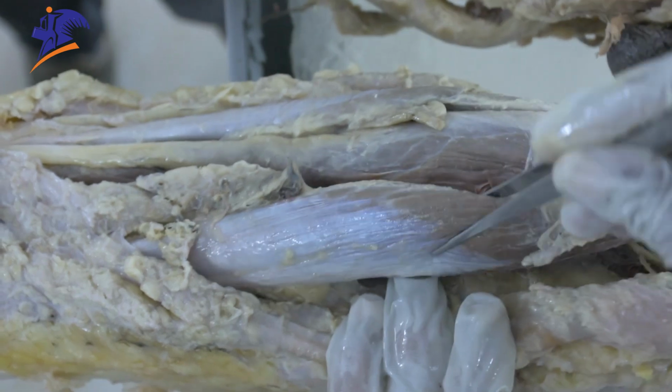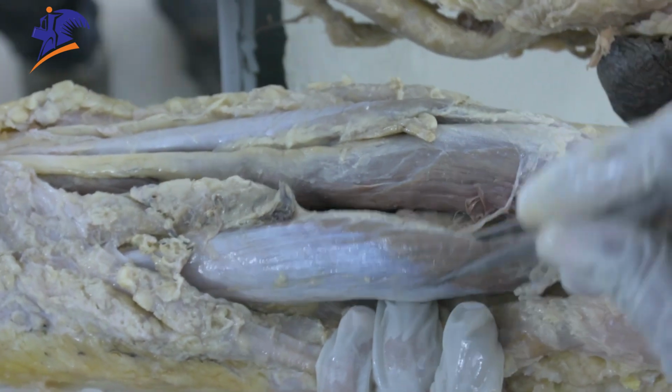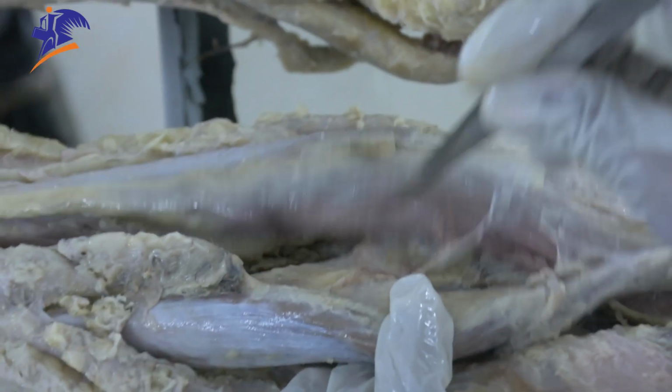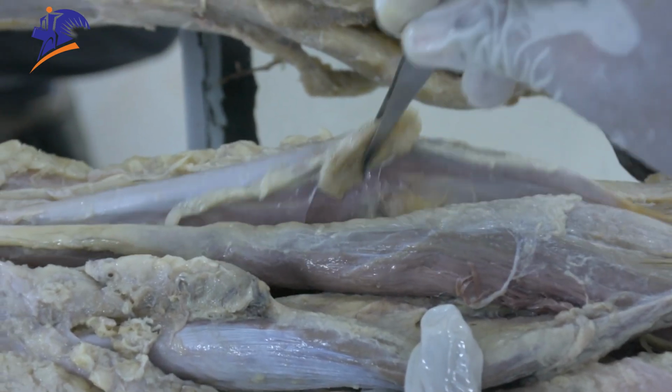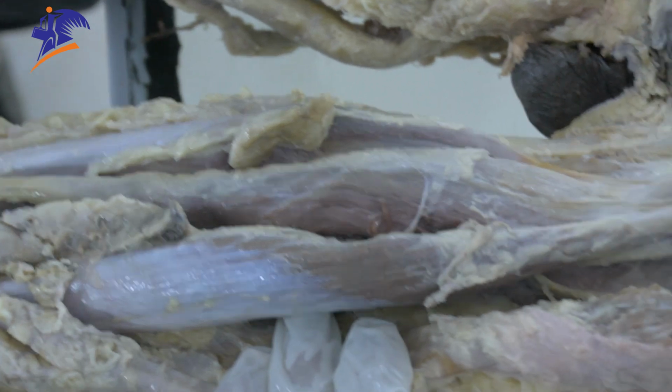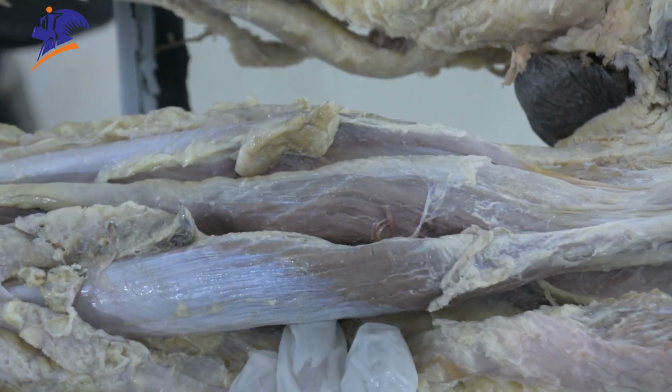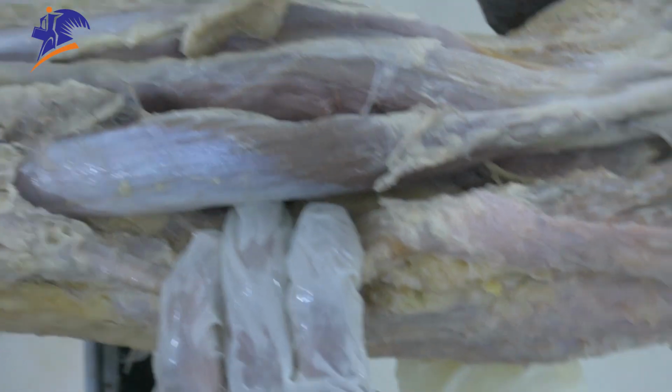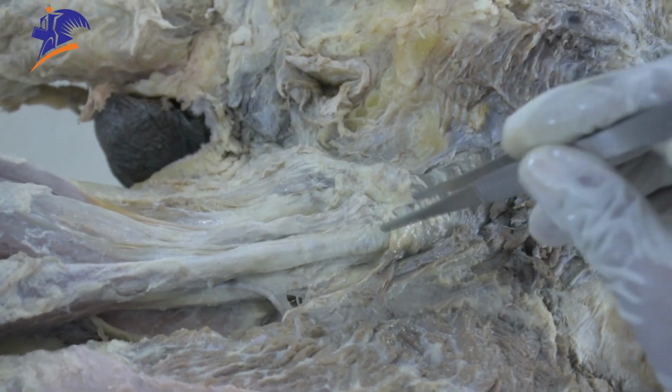This one is the biceps femoris. This muscle is the semitendinosus muscle. This muscle is the semimembranosus muscle. These three muscles are called the hamstring muscles. All of them originate from this area, which is the ischial tuberosity.